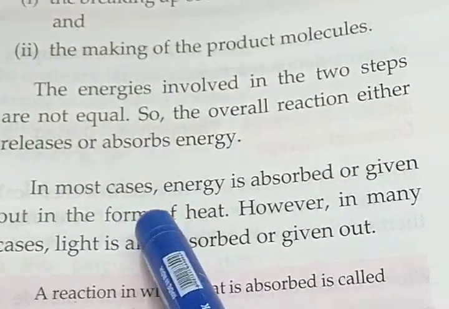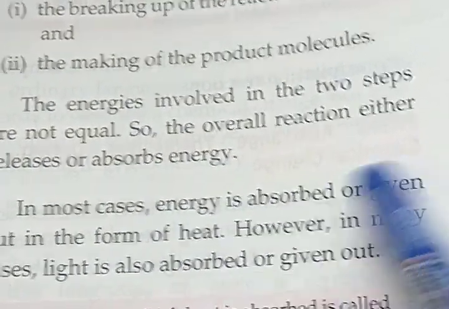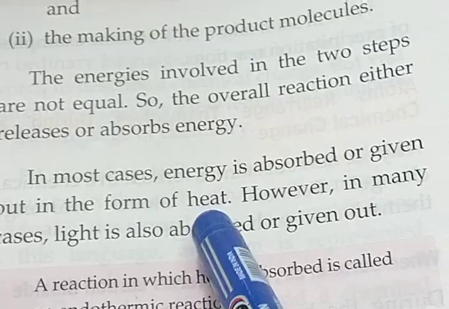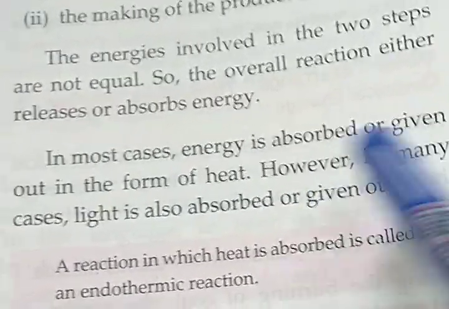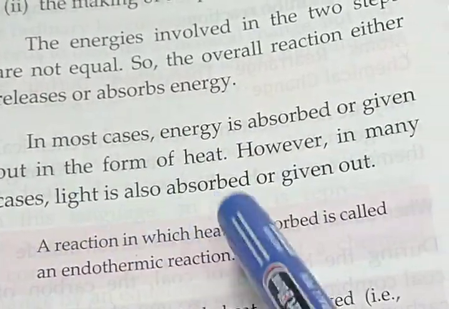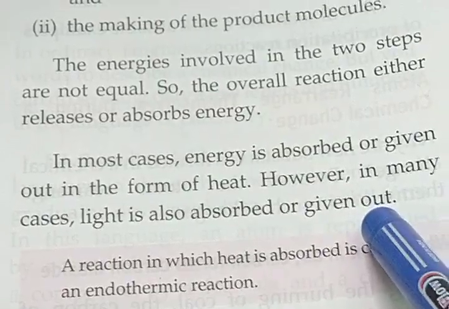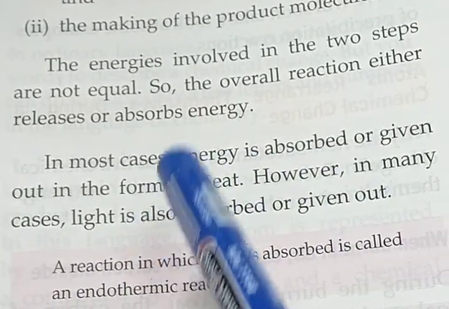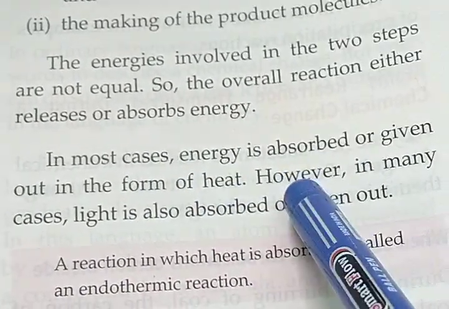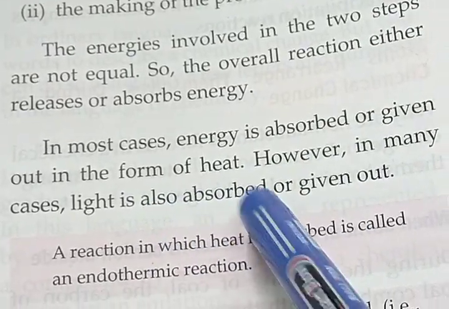In most cases, energy is absorbed or given out in the form of heat. However, in many cases, light is also absorbed or given out. So most probably in a chemical reaction, energy is released in the form of heat. In the same way, light is also absorbed or given out.